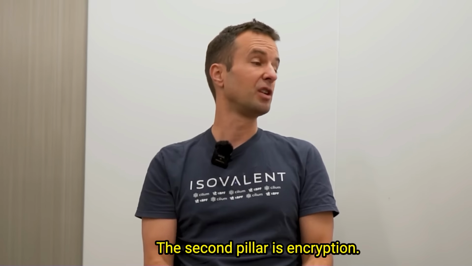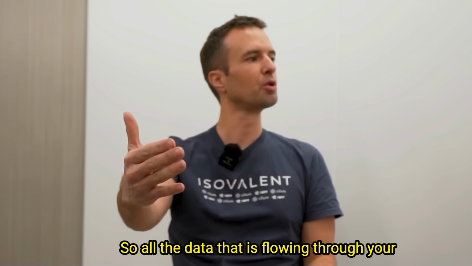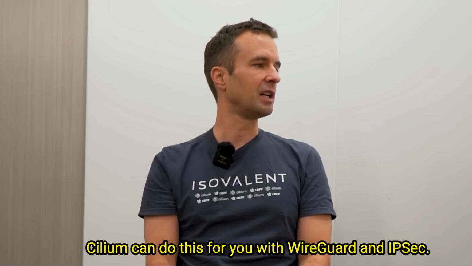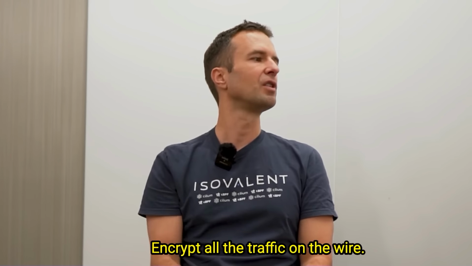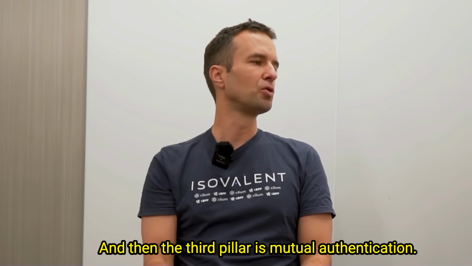The second pillar is encryption. You need to encrypt in transit. So all the data that is flowing through your network, you need to be able to encrypt. Cilium can do this for you with WireGuard and IPsec. Like encrypt all the traffic on the wire. Important for compliance, of course. And then the third pillar is mutual authentication.